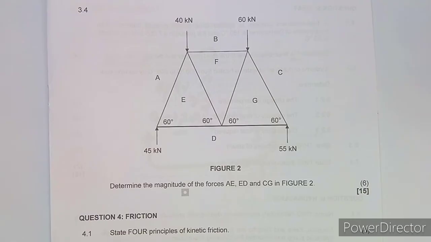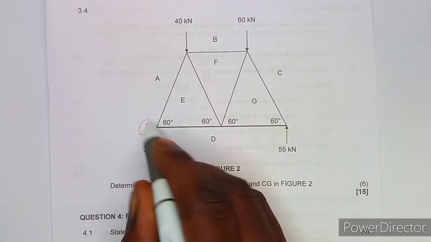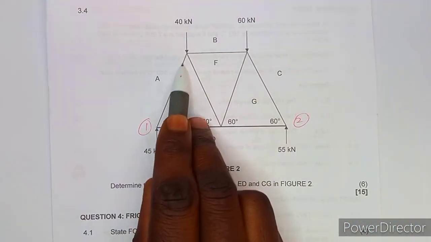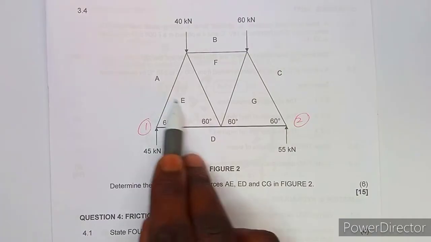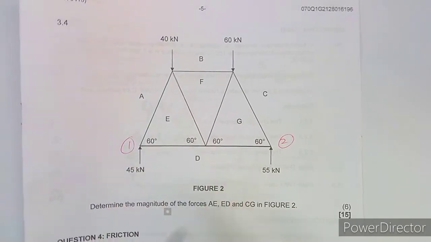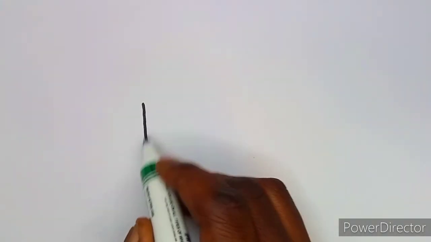Okay, so let's see what you're going to do. In order for you to calculate AE, you're going to take this piece here from, let's just name our point as 1 and 2. So from the point 1, I'm going to work with this part here. This is the part that I'm going to take with AE because I want AE, so I'm just going to take that part alone. So let's start with AE. So it's going to look like this.